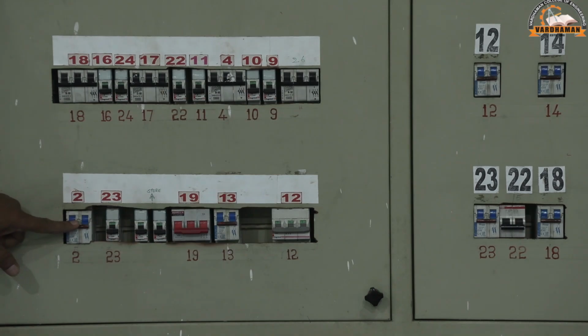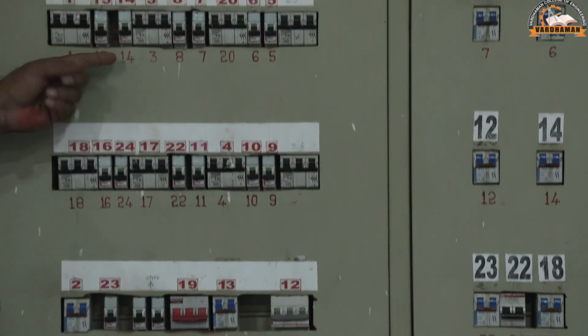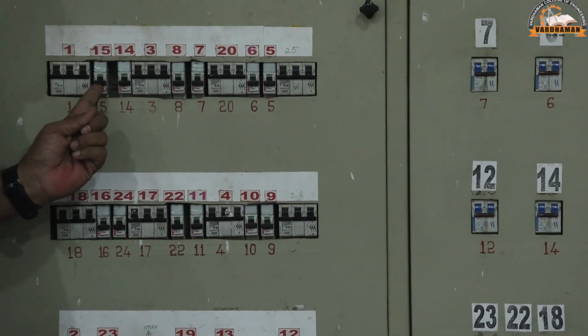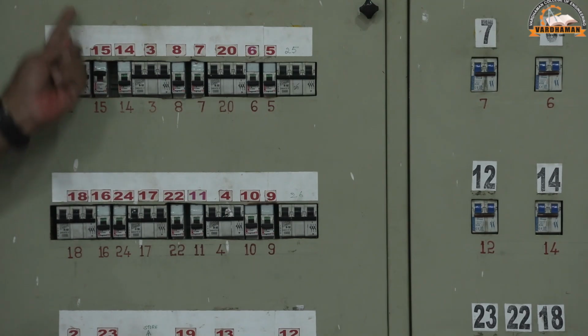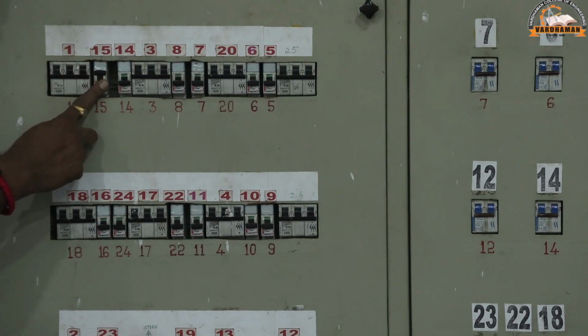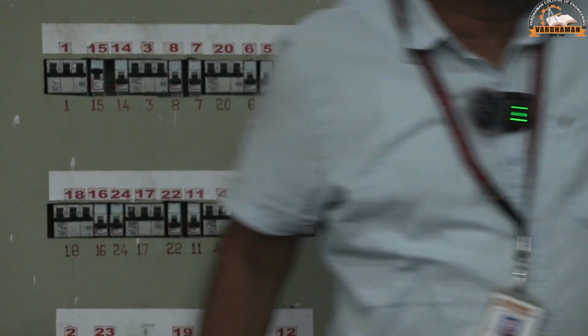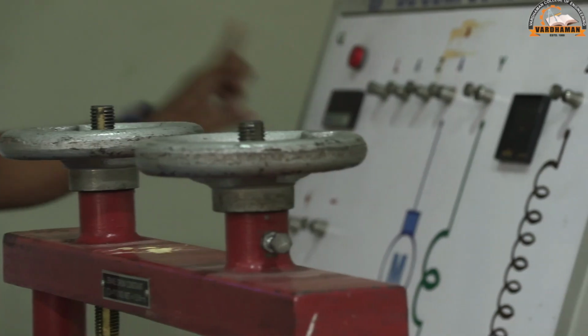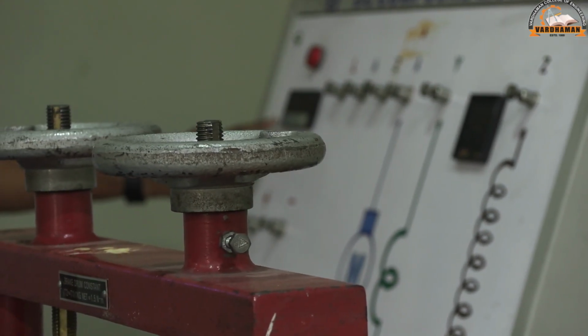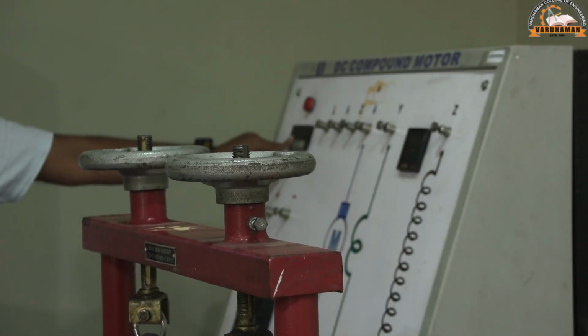DPST is used wherever single-phase motors are erected, where we require single-phase voltage. We have one more, called SPST, single pole single throw. This type of power supply is used for the display meters. These are all the display meters, which require only a phase connection, so that phase is connected to the display meters.